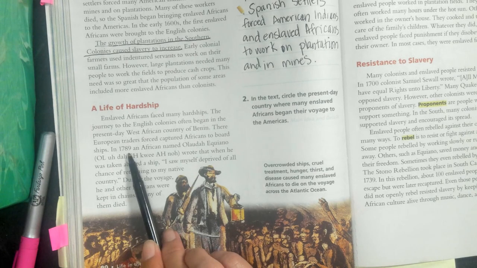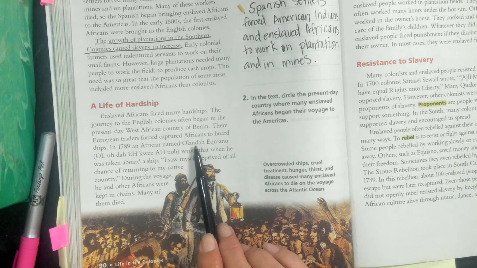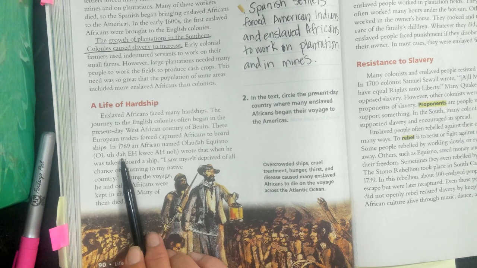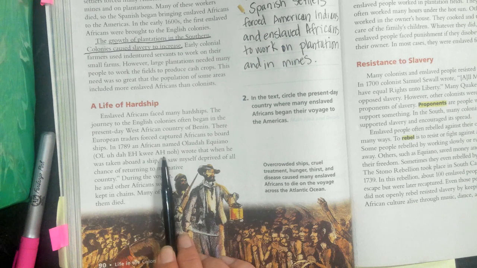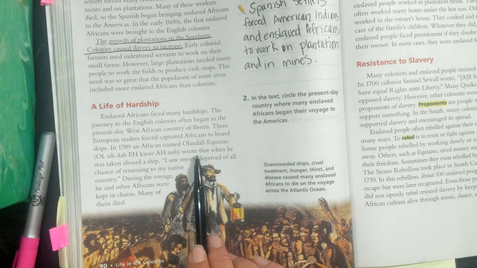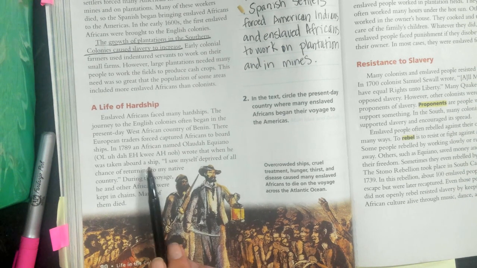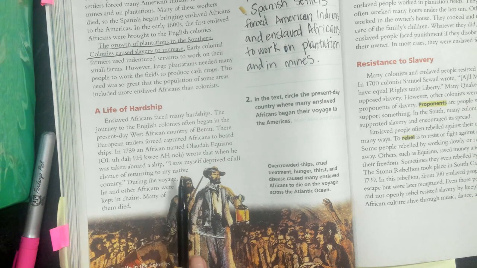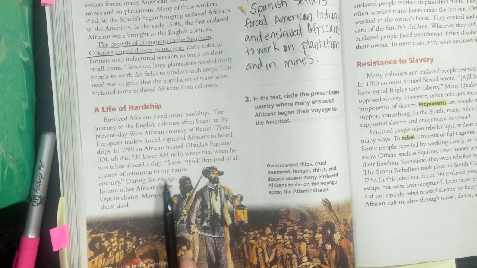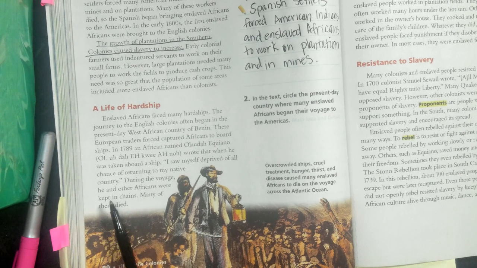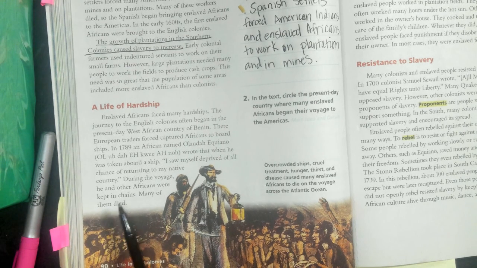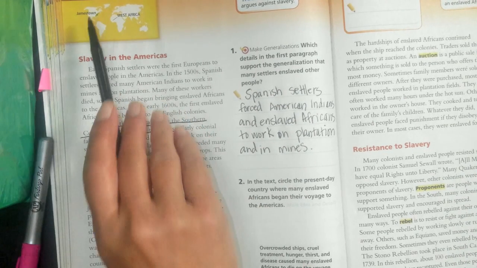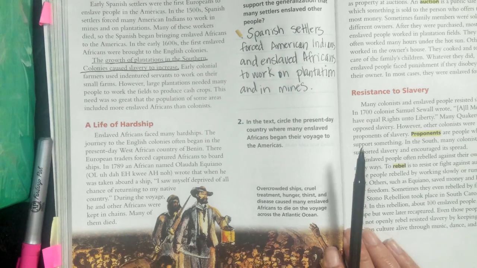In 1789, an African named, so here we're going to see how to pronounce it, Olaudah Equiano wrote that when he was taken aboard a ship, I saw myself deprived of all chance of returning to my native country. During the voyage he and other Africans were kept in chains. Many of them died. So they're traveling all the way from here to here in boats, in chains.